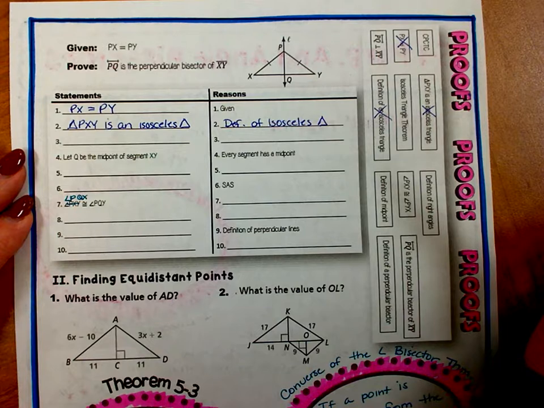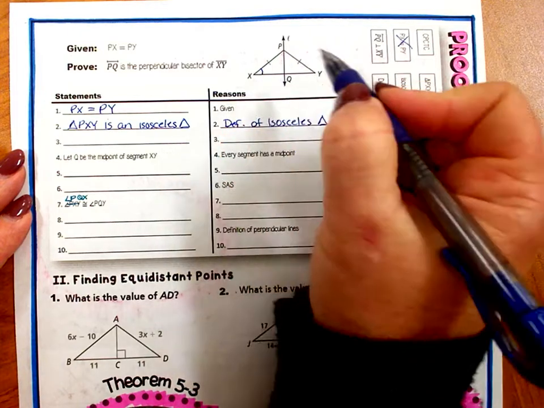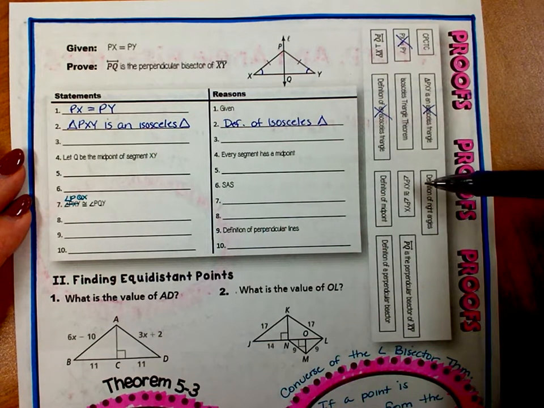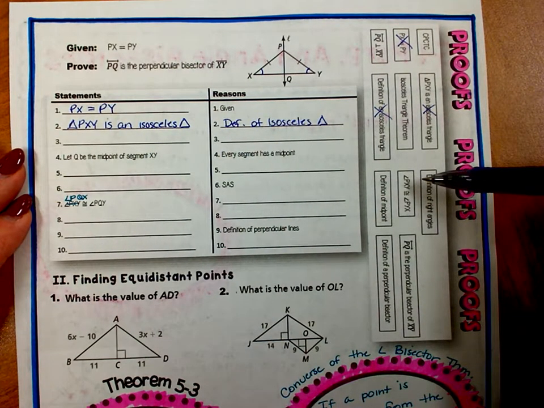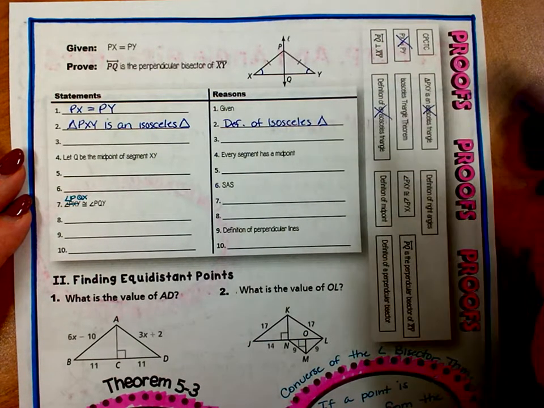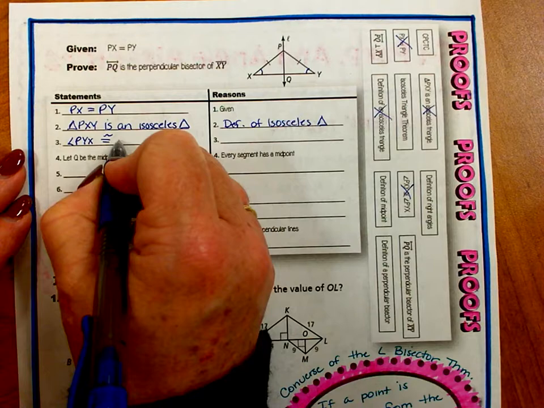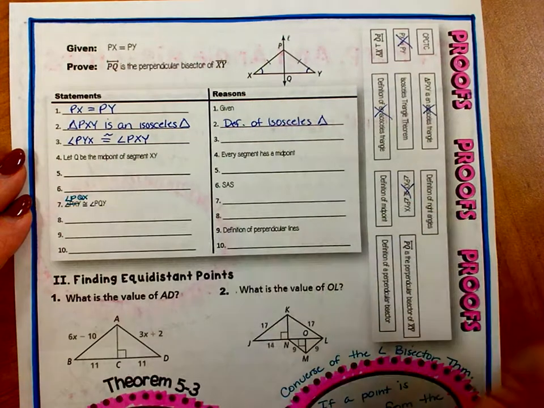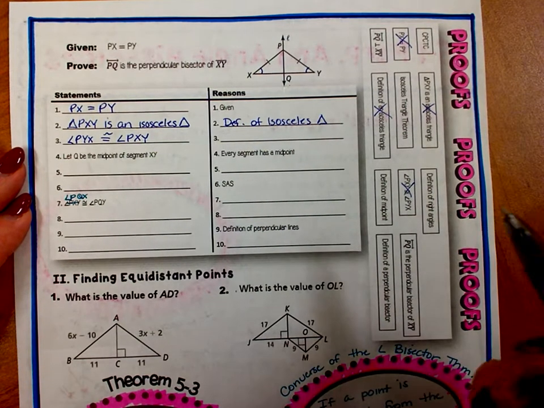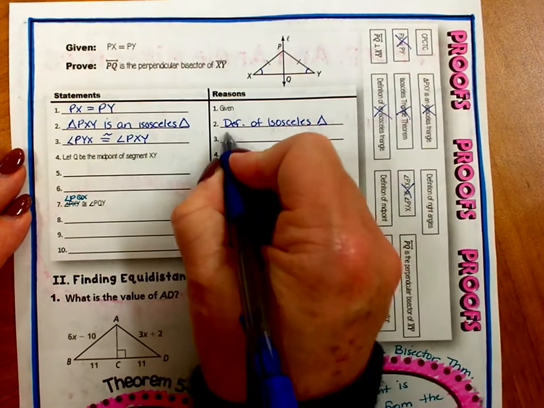Okay. So what else do we know about an isosceles triangle? Well, we know from the isosceles triangle theorem that angle X is congruent to angle Y. So do we have something over here like that? We have PYX and PXY. That would be those two right there. So angle PYX is congruent to angle PXY. And that's going to be the isosceles triangle theorem. Let's go ahead and cross that out, and write isosceles triangle theorem.